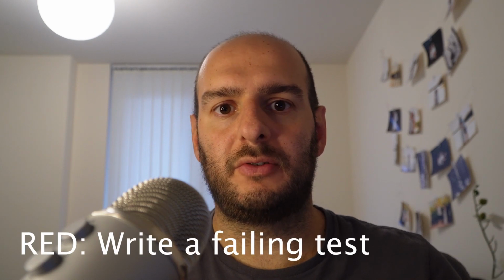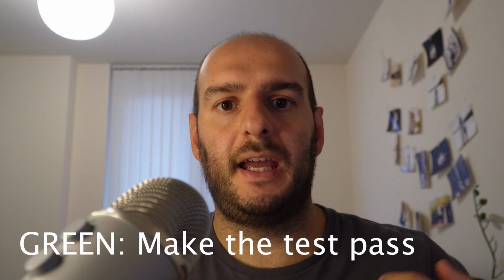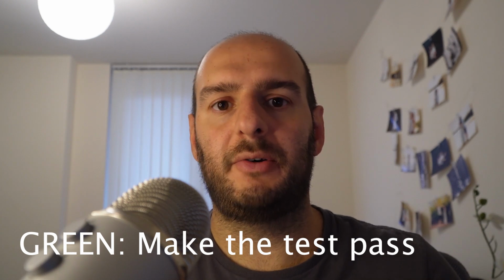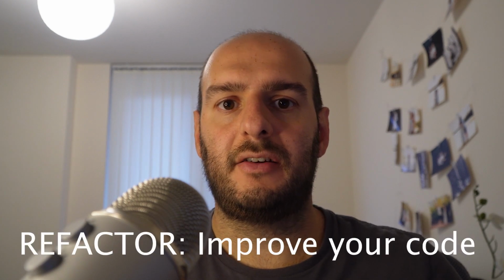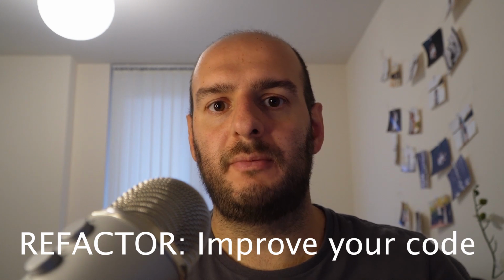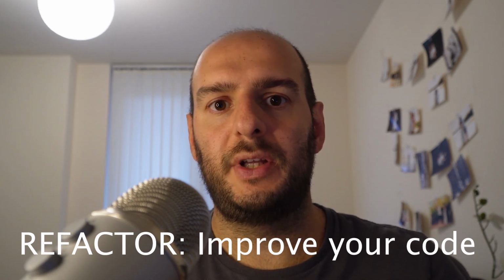There is a simple cycle for TDD which is often referred to as red, green, refactor. This means red because we need to write a failing test. Then we have green, we need to make our test pass. And then refactor because we need to improve the quality of our code without breaking our existing test. Then the cycle repeats because we create a new failing test. So red, we make that test pass with our code, green, and then refactor. And that's the cycle of test-driven development.